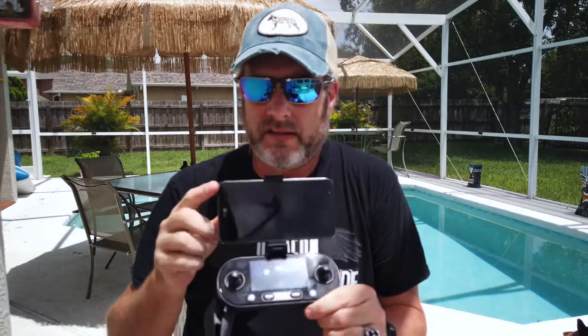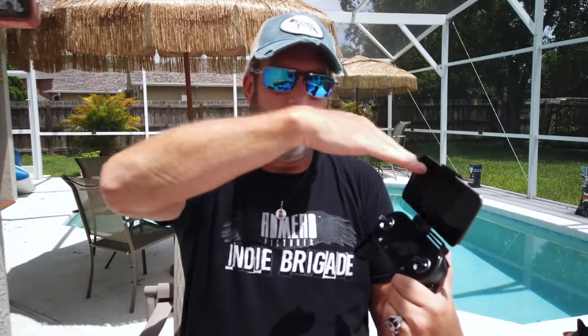The cool thing about this is your mobile device is up on top of your controller. Again, you're looking up at your drone, you're looking down at your controller, but you have less angle. You're not having to look up and down as far, and it just seems like a much more natural position, a much more natural place to have your controller screen.